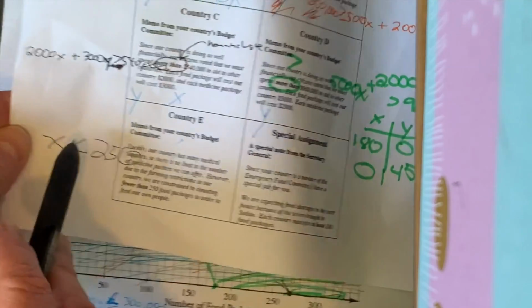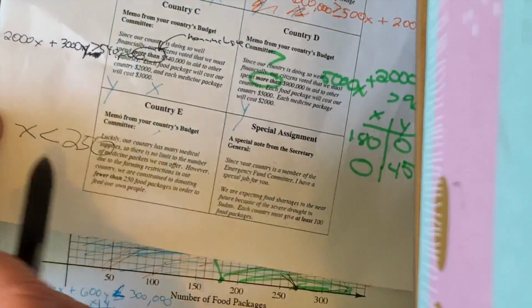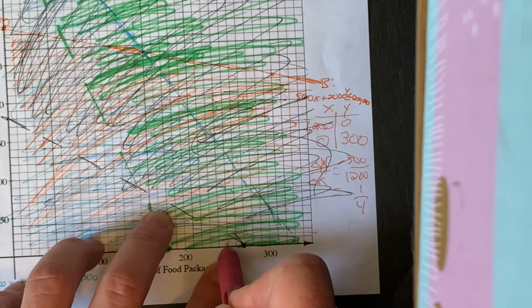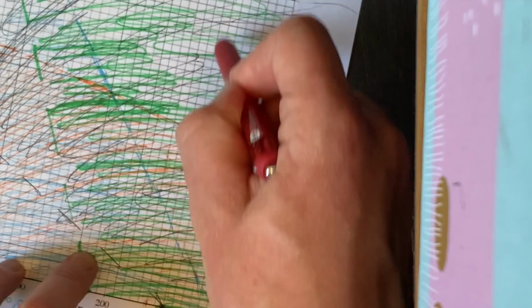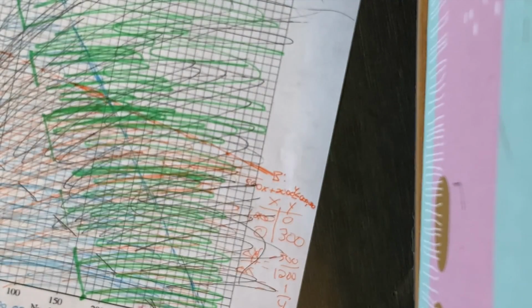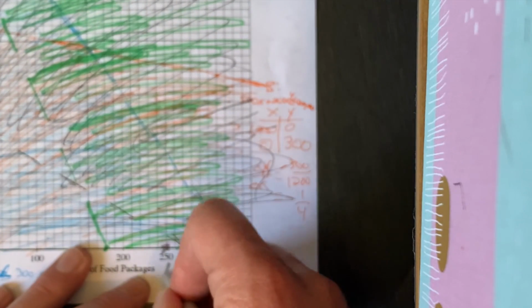So let's see, is our borderline going to be vertical or horizontal? Well, what's X equals 250? Well, let's go to our intercept at 250 right here. Okay, that would be a vertical line. So our border would be a vertical line here. And this is out of ink. I'm going to do this in gray. We got country E right here. And this would be the border.